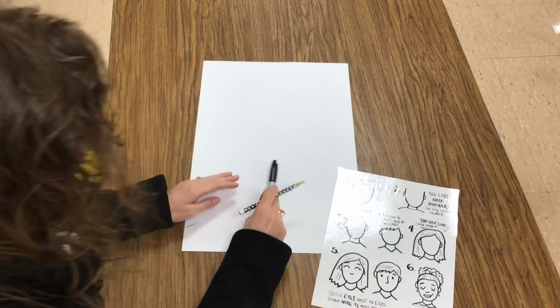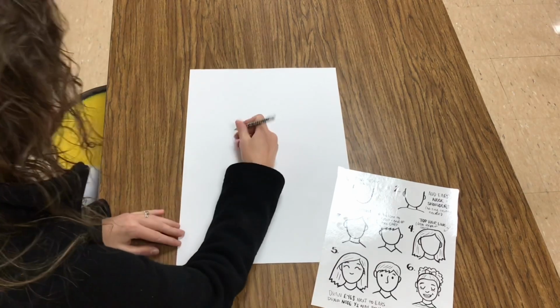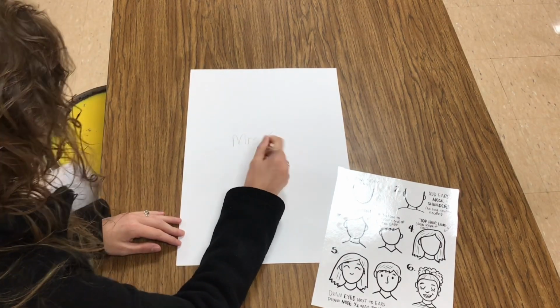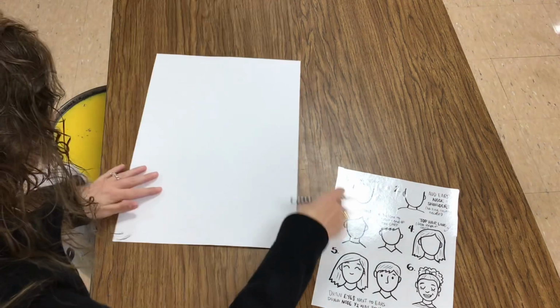So the first thing you need to do is always the same. Take a pencil and write your name, Mrs. C, and your class code. Turn it over and we're ready to draw.